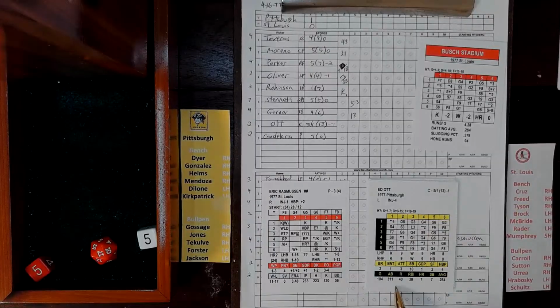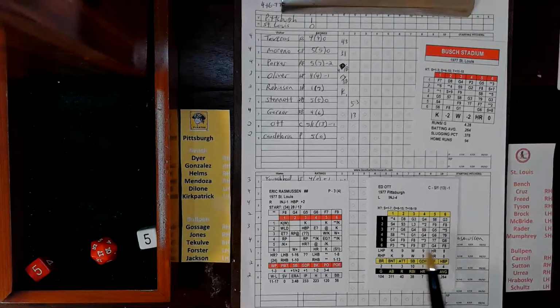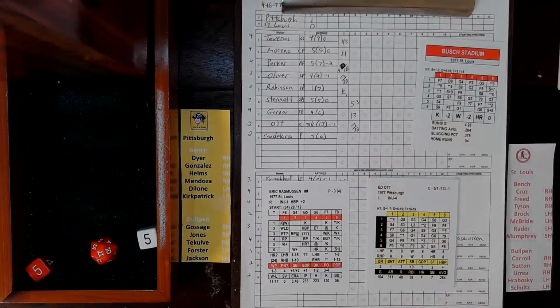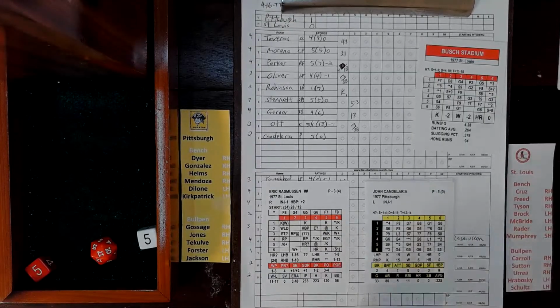He is a cookie cutter card. Again, a little frustrating, but he is facing a righty, so we can live with it a little bit better. 17 is a triple for Ed Ott. 2-out triple for Ed Ott. He had 3 triples actually in real world, so not out of the question for him to get a triple. So he's at third with 2 outs.